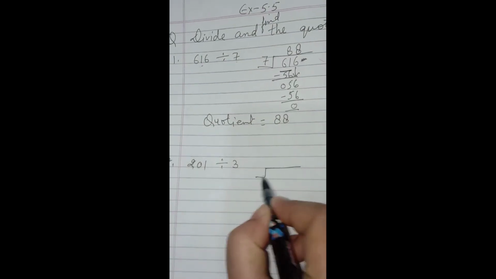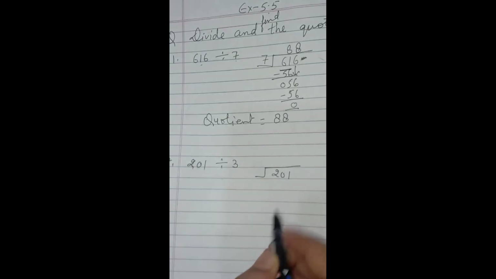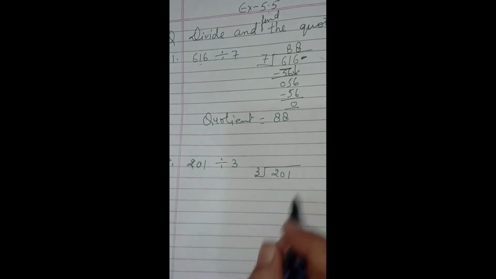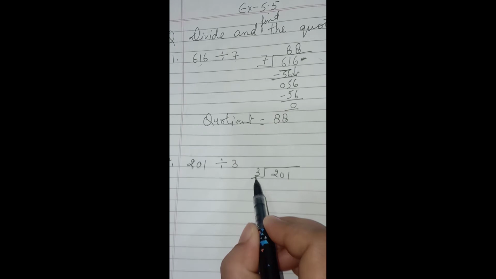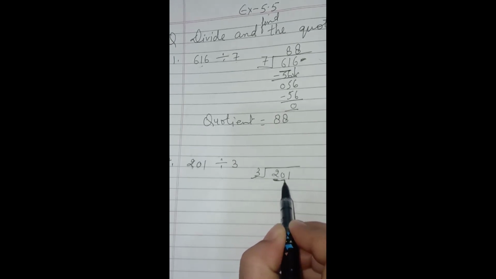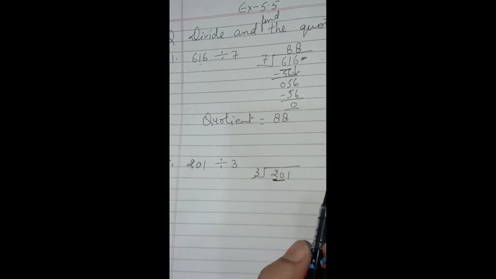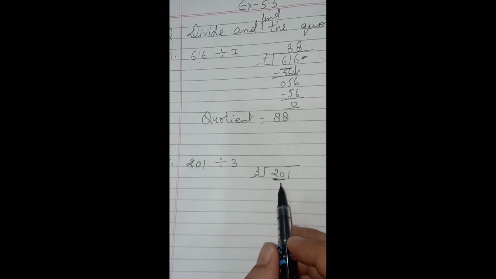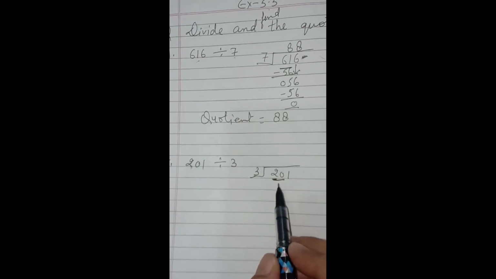Now let us divide. Here 201 will be the dividend and 3 will be the divisor. Now our divisor is of single digit. So here the first digit is less than the divisor. So we need to take up 2. So 3 6s are 18, 3 7s are 21. We need to go up to the number which will be greater than the divisor.